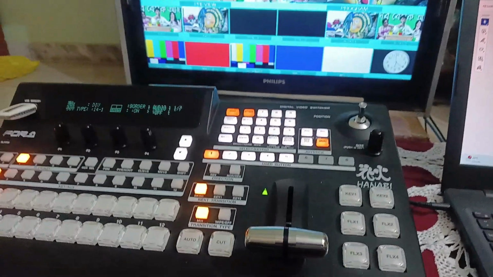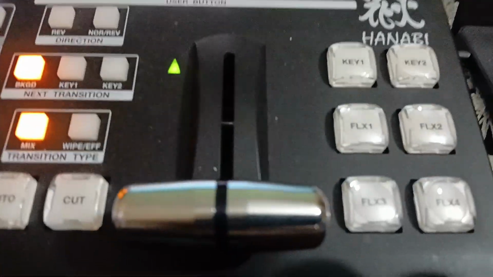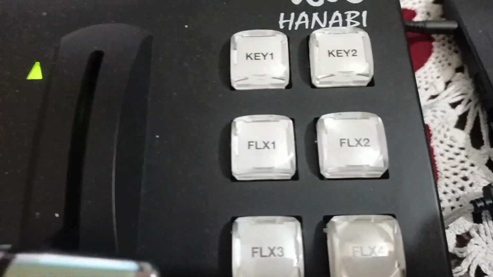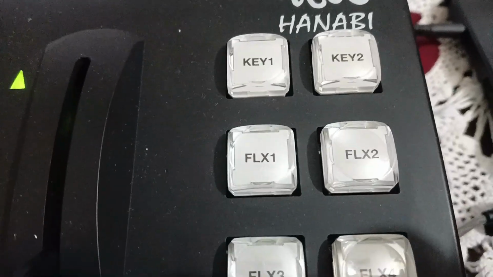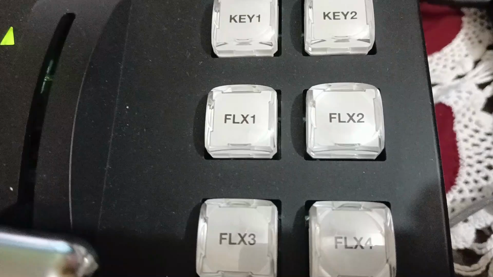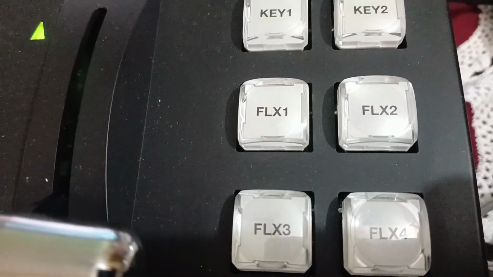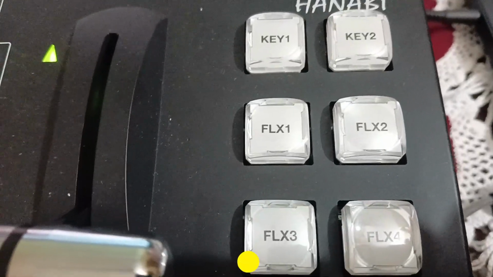So friends, now I am going to explain to you about the keys. There are basically 6 keys. Key 1 and key 2 are the normal keys, and there are 4 flex keys: flex 1, flex 2, flex 3, flex 4. But why are these keys called flex keys?